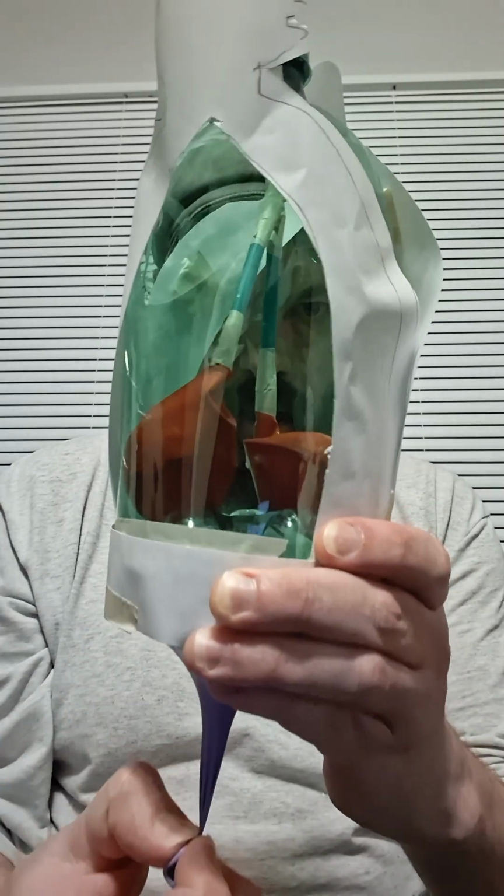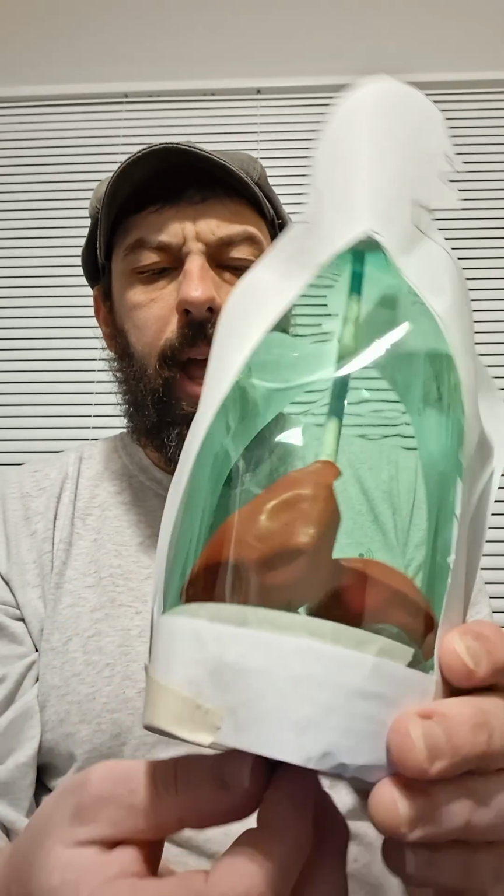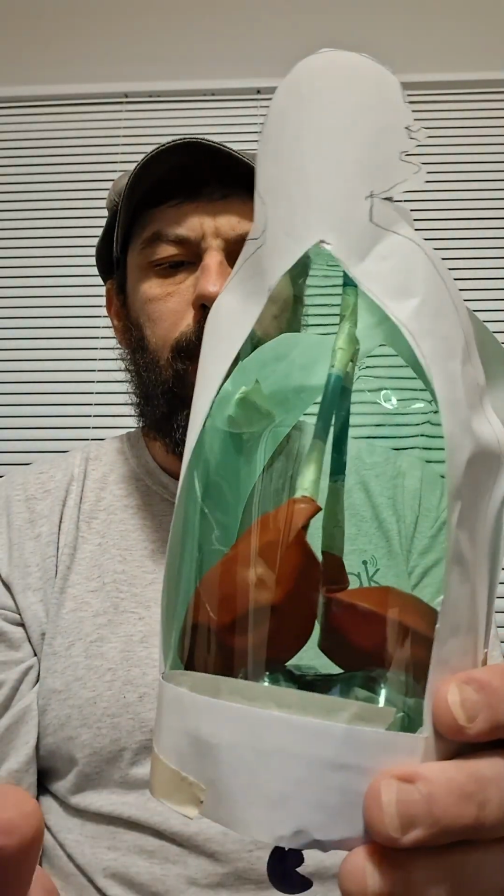So what's going on here is your diaphragm has that central tendon that pulls down, and the air on the outside is positive pressure, and your lungs at rest are negative pressure.